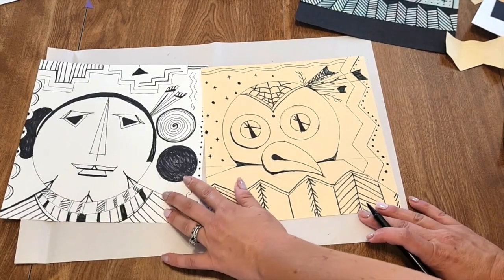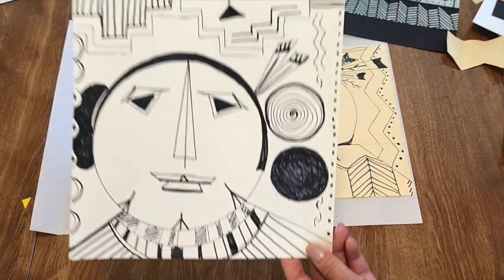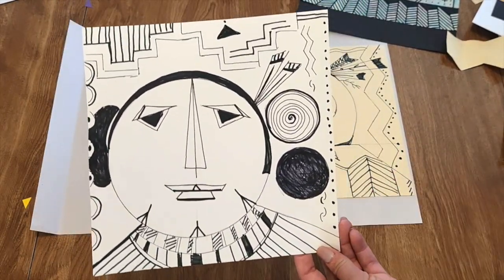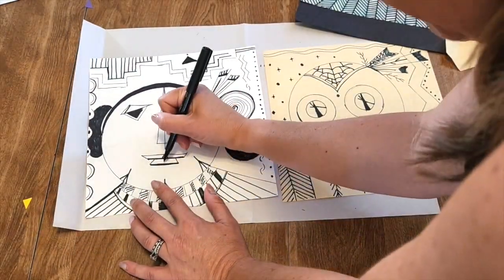Okay, so let's do some final pen touches. Looking for that balance. So does one side feel more weighted than the other? Do I need one little more shade of black somewhere to look balanced? Okay, so we're thinking about final touches with our pens.